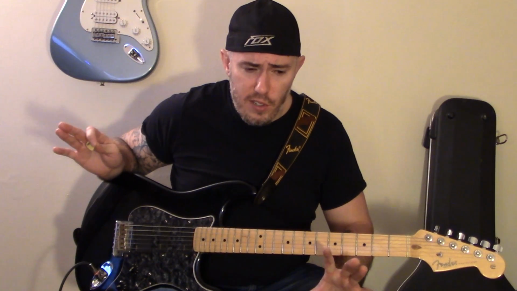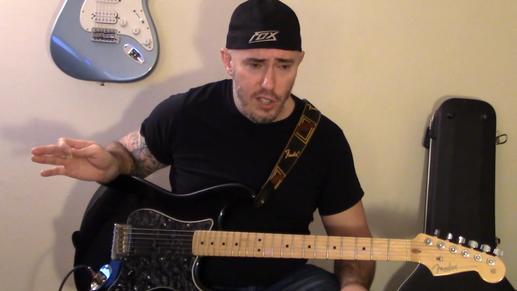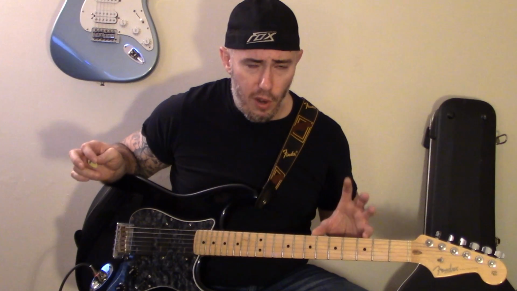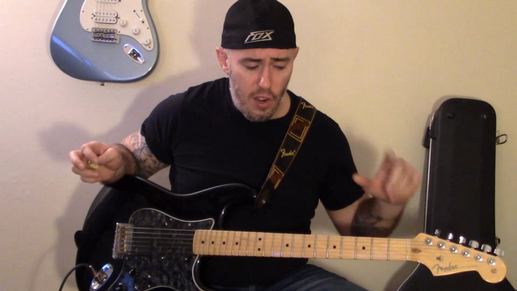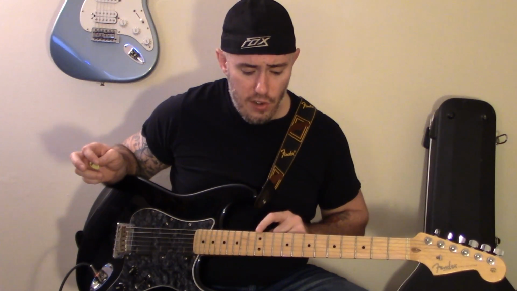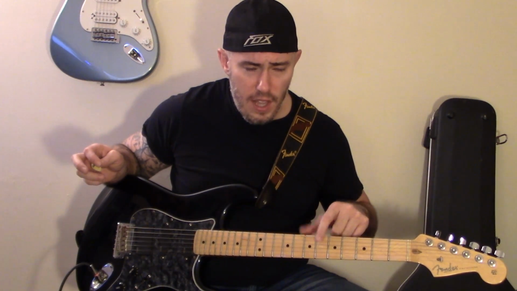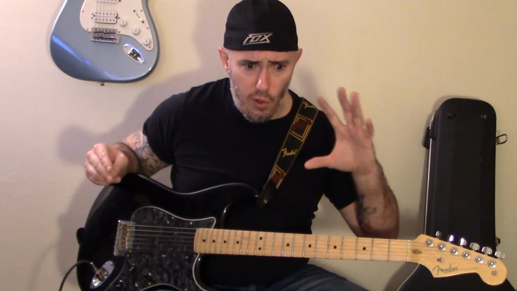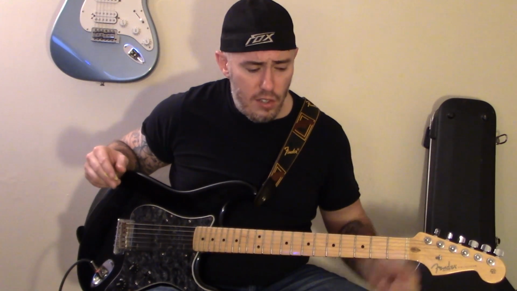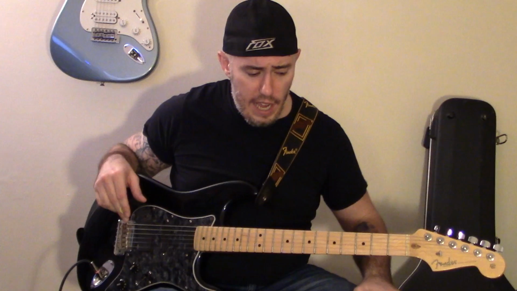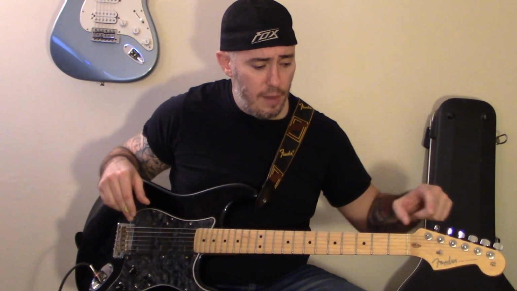So if you were able to understand what I was trying to get at in part 2, then this part 3 is going to be very easy. If you know your notes on the low E string, the A string, and the D string, you can always find the nearest available CAGED shape, just so long as you know where the root is. So for example, let's just take any random note on the low E string.